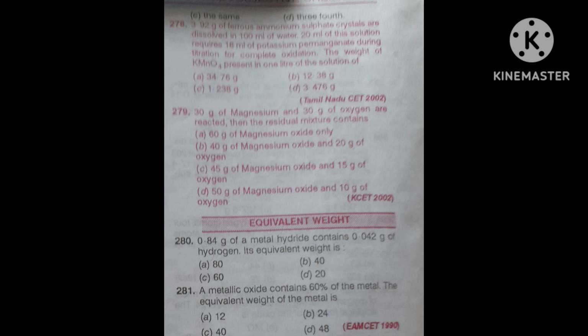Means in the mixture you will get 50 gram magnesium oxide and 10 gram oxygen because it was left. Now I am going to discuss questions based on equivalent weight, numericals. Okay, all are numericals only.